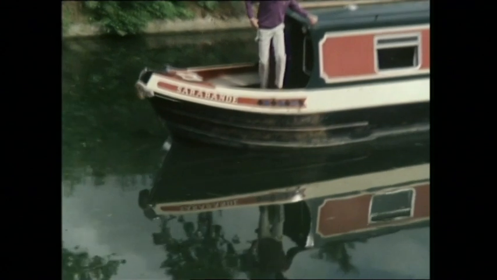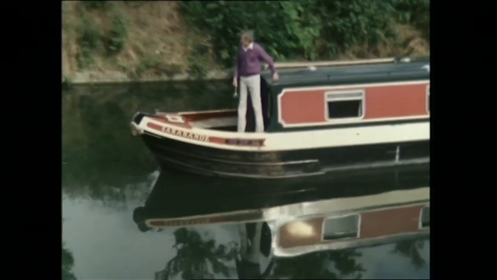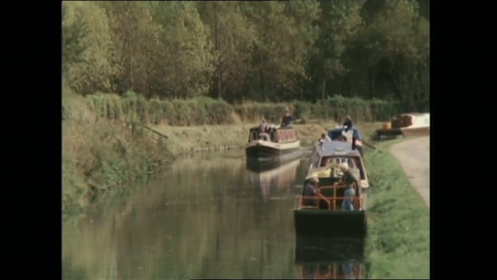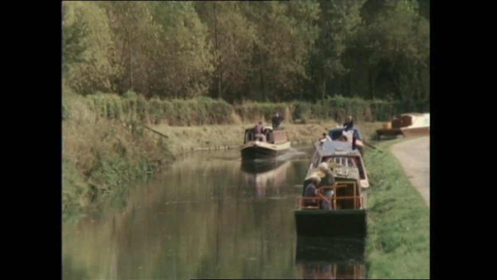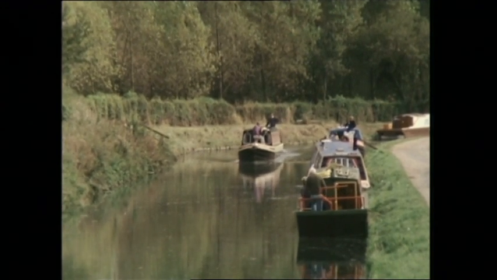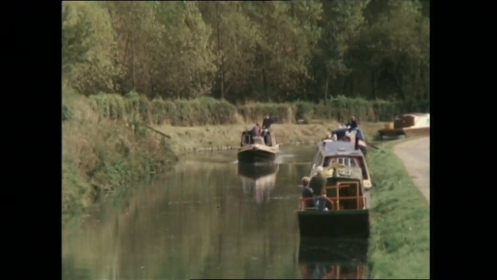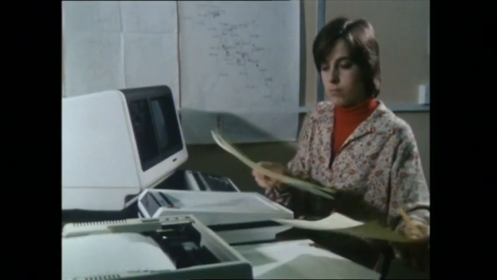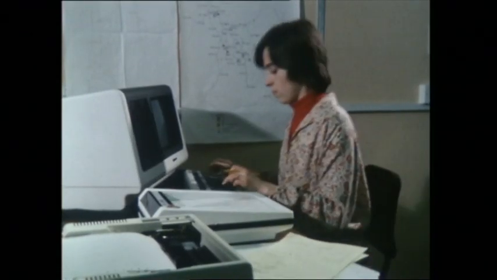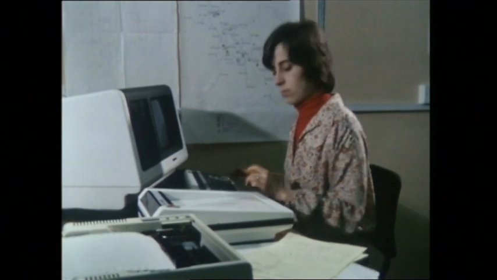And our researcher, Catherine Robbins, has been to see one rather unusual application. Every time you take a holiday on a British waterway, you're likely to be asked to fill in a form to say where you're going or where you've been. Holiday traffic is on the increase, but the canal authorities are short of money, so management of the system needs to be efficient.